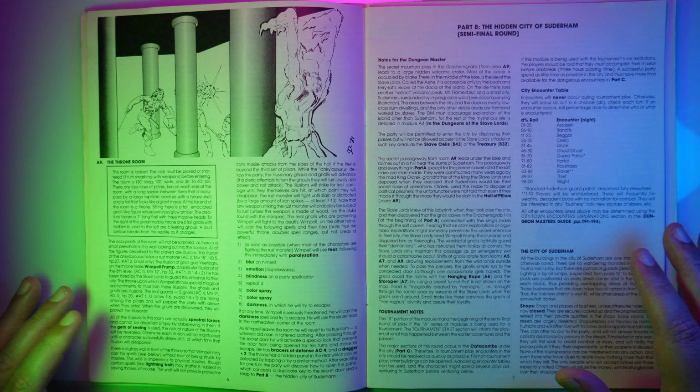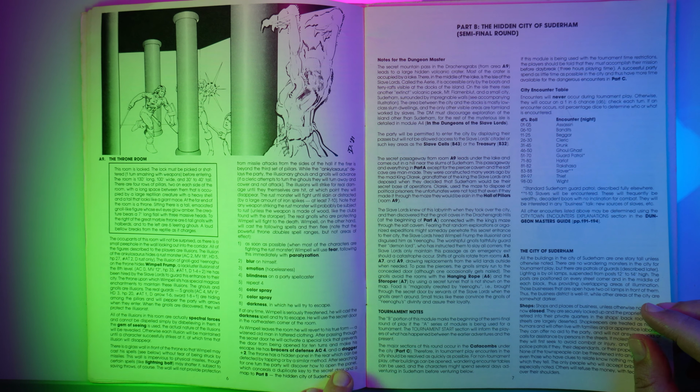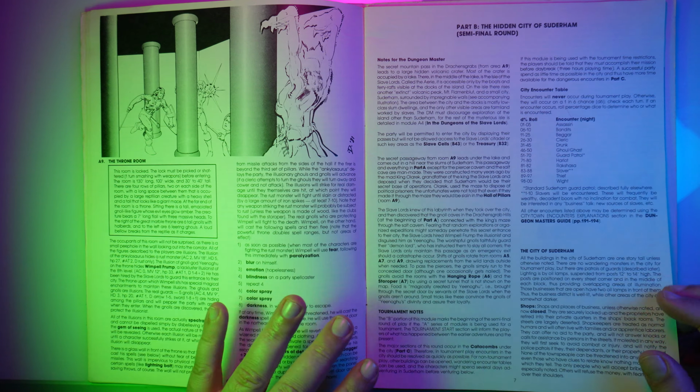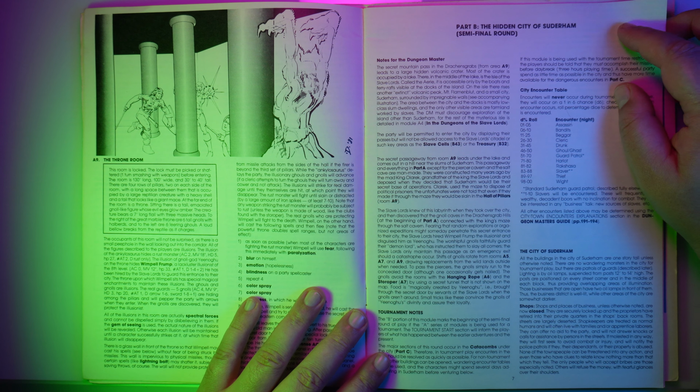We ultimately, I think, beat the monsters in this room, but did not beat the Gnome. He got away. But yeah, he's got some pretty decent treasure. And then if you complete all of this, you go to the hidden city of Sooterham.